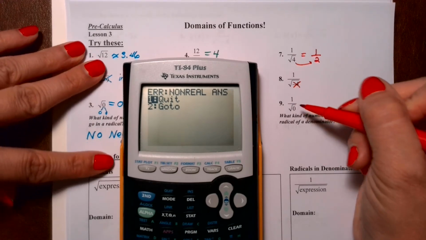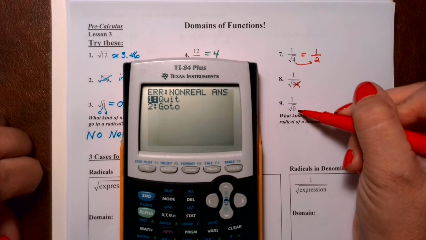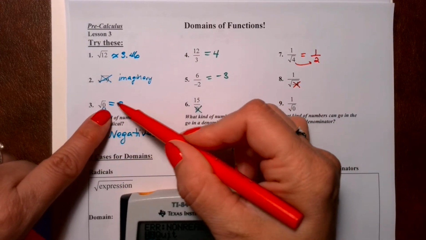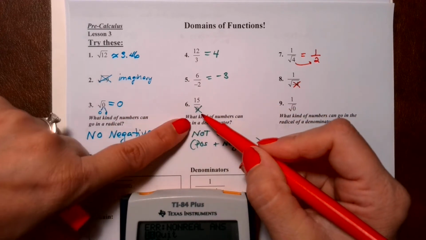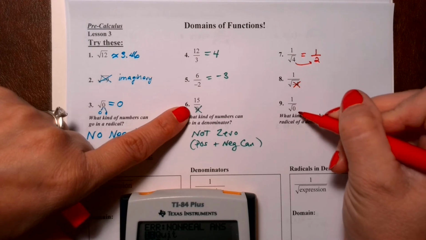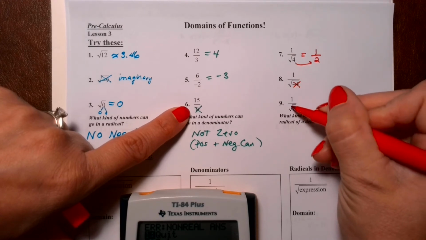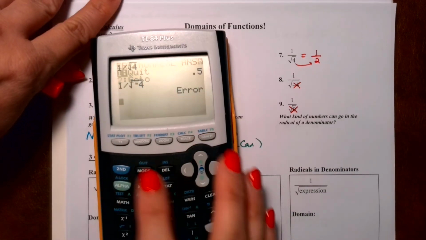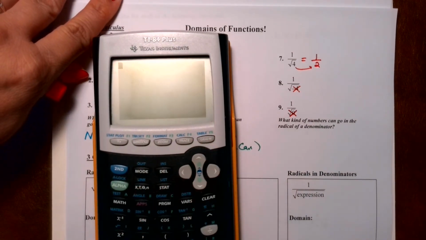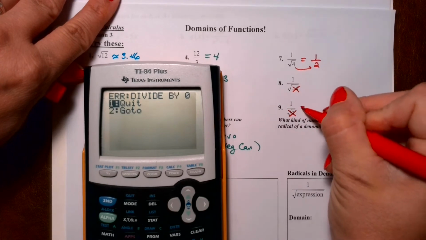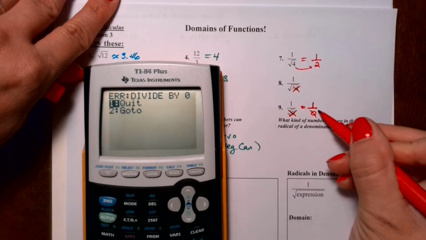Now, what about this? Can I put 0 in a radical? Over here, I think we decided yes, you could put 0 in the radical. But wait a minute, you can't put 0 in the denominator. Since that radical is now in the denominator, that's not going to work. The calculator will help you with this. If you type 1 divided by the square root of 0, what does it say? Oh, can't divide by 0. So this actually ends up being 1 divided by 0, and that's the problem with it.